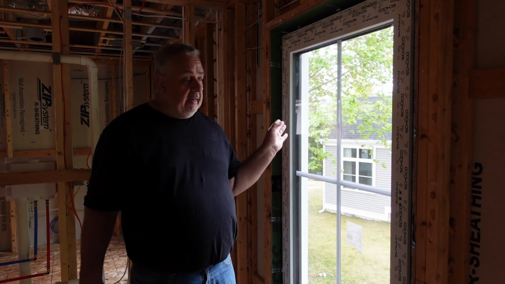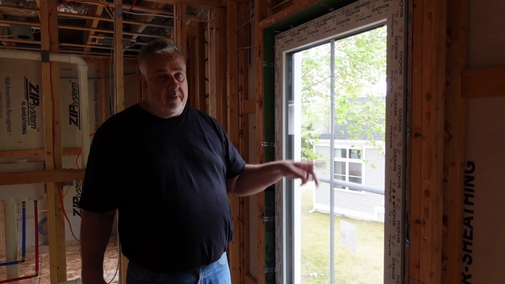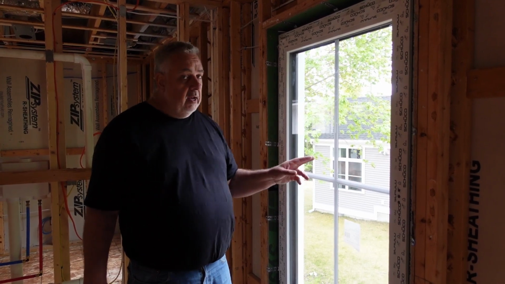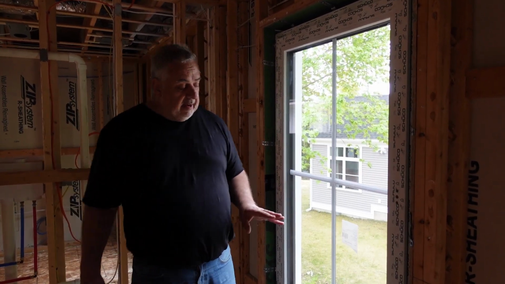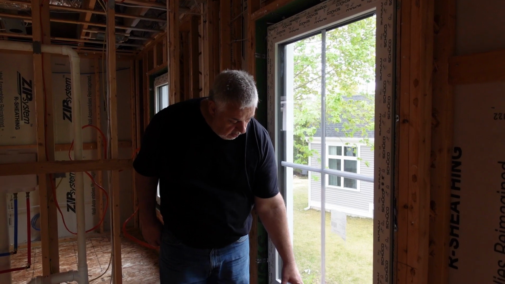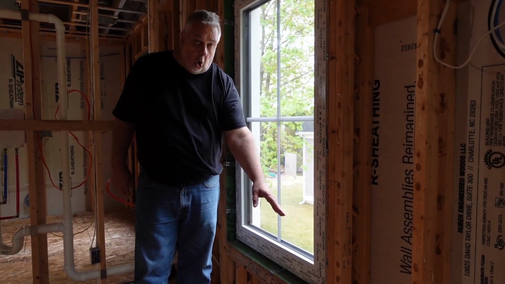Second parameter, when I open the window, I need to have a clear opening of 20 by 24 inches. And it doesn't matter. It can be 20 inches wide, 24 tall, or 20 high, 24 wide. Doesn't matter. 20 by 24 clear inches opening. The last thing is the bottom, or the clear opening.